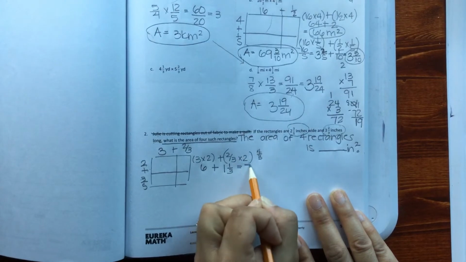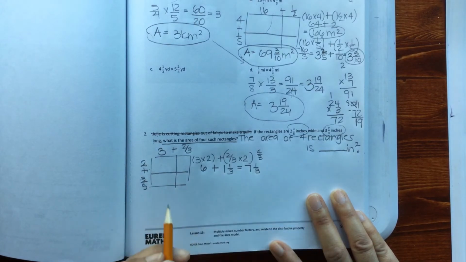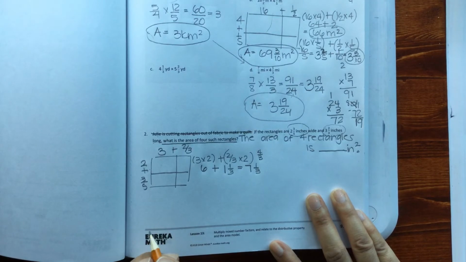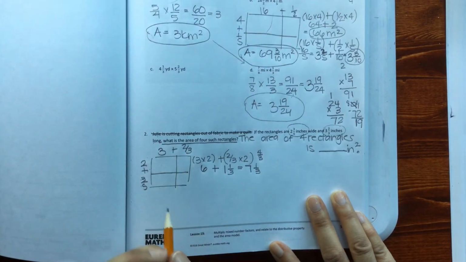So here we have 7 and 1/3. Did I write that down right? Did I miss something? 2/3, 3/5, 2 and 3/5, 3 and 2/3. Okay. I just needed to check.